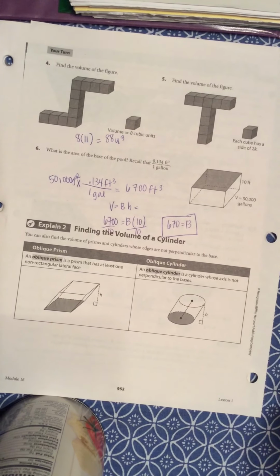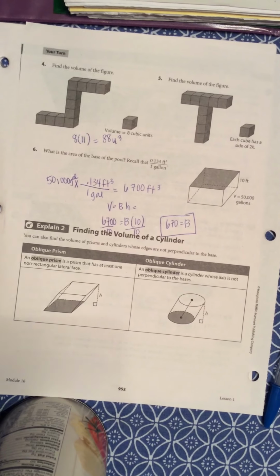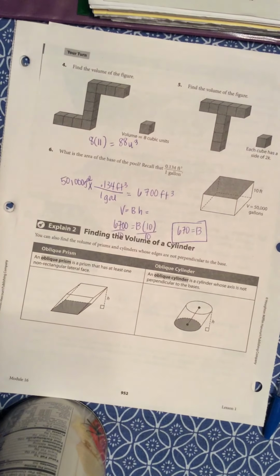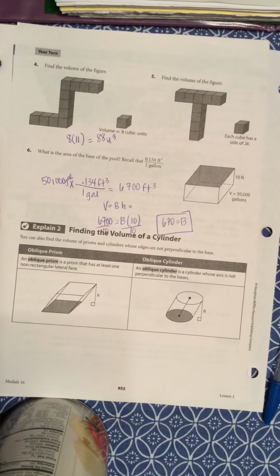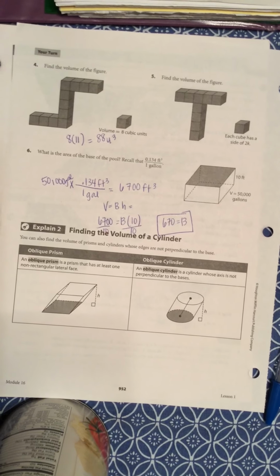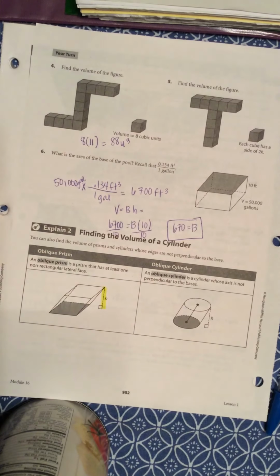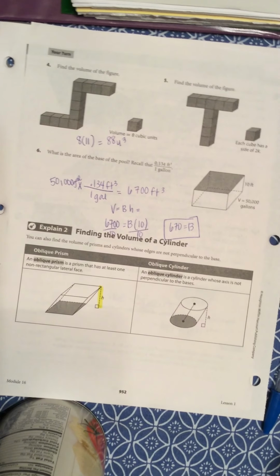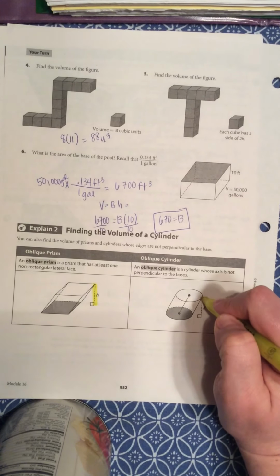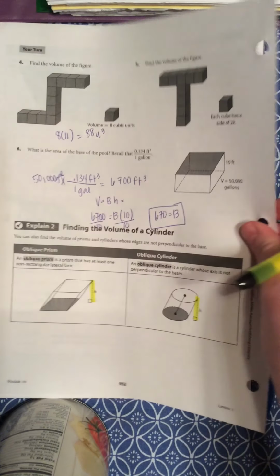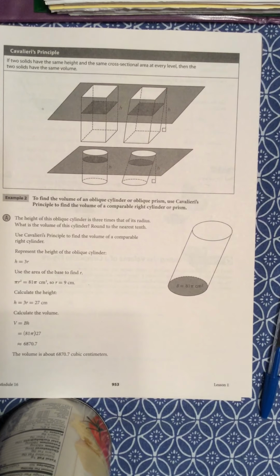Now looking into the next part, we're going into the volume of cylinders and different types of cylinders. We're also looking at oblique prisms. So oblique just means that it is going to be slanted to the side, so your height's actually going to be on the outside. Same with an oblique cylinder. You've just got your height on the outside. Nothing else is going to change, just that they're going to be tilted.